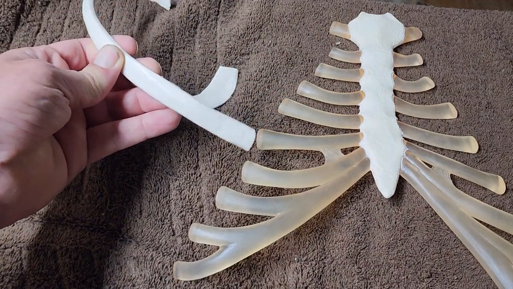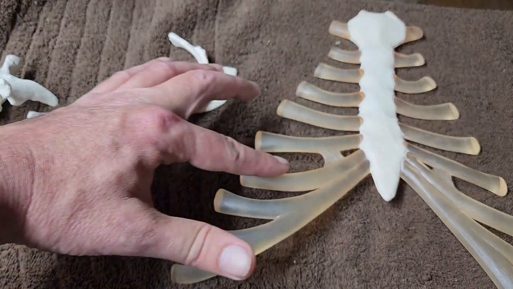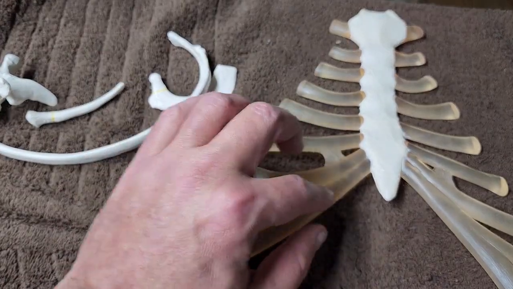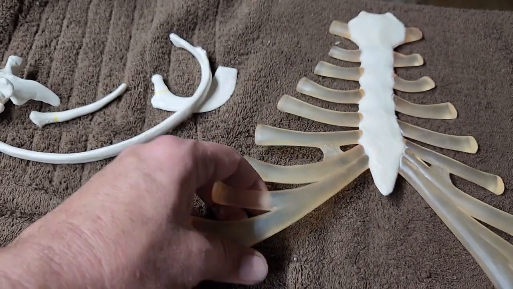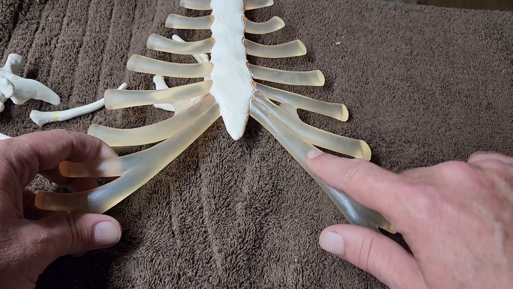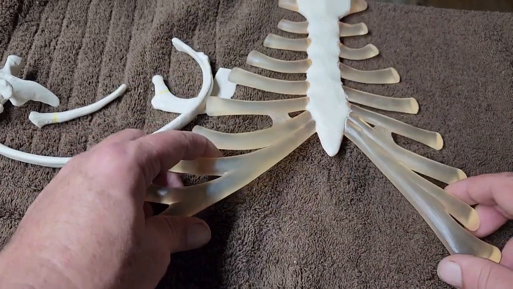Even this one is its own individual piece of costal cartilage. It goes all the way up. These last three come together and form one piece of costal cartilage, on both sides. We can see it here. These three come back into one single piece of costal cartilage. So these are my false ribs.